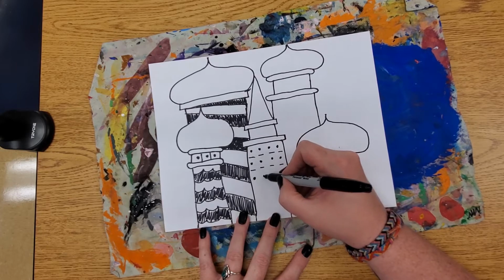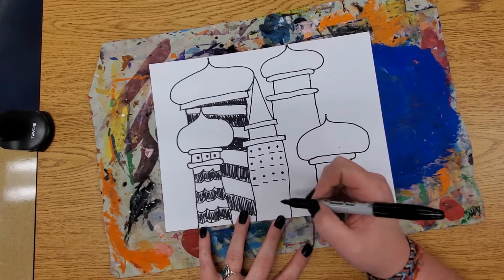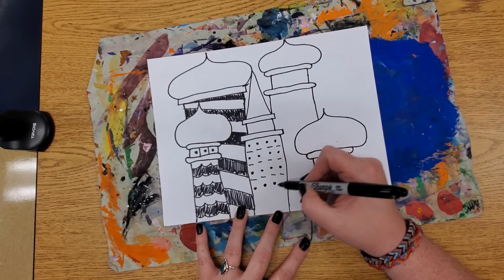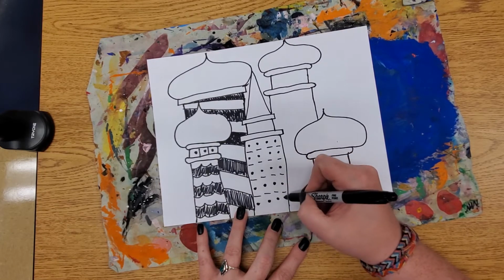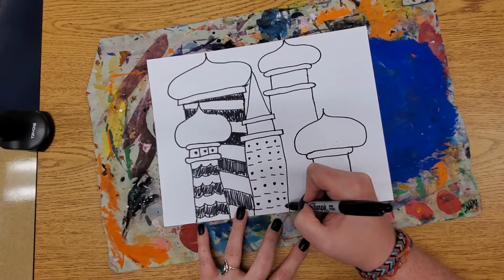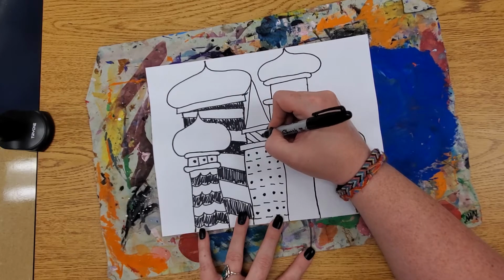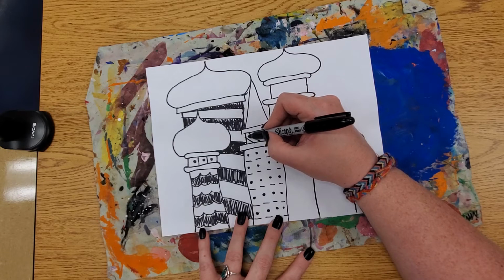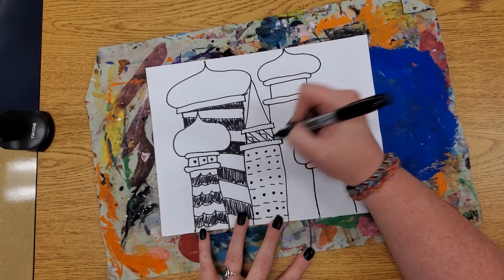You can keep them simple like the ones that we've already done, or you can combine your lines together, and that creates some different contrast than before. Okay, this one I think I'm going to do some diagonal stripes, and I think in here I'm just going to put a wavy line in between some of them.